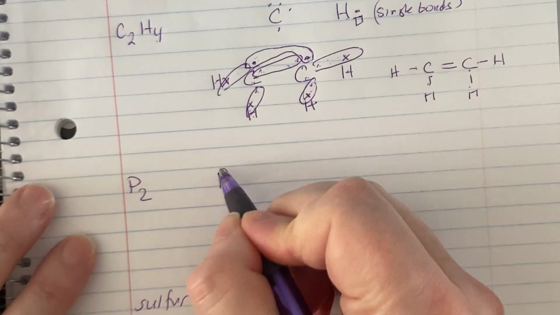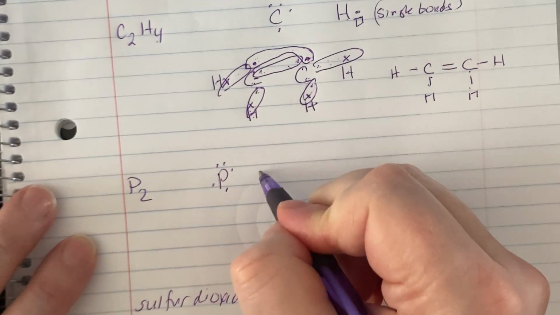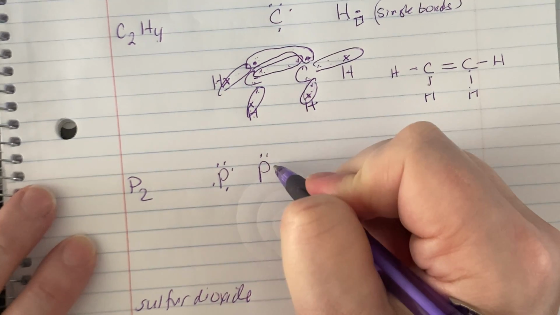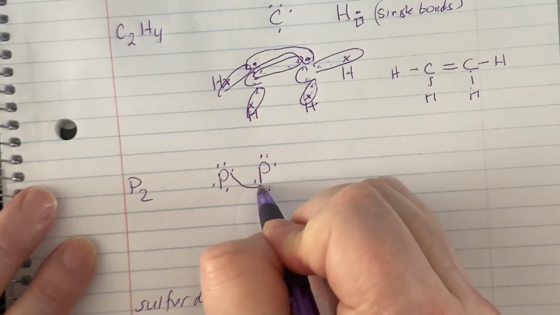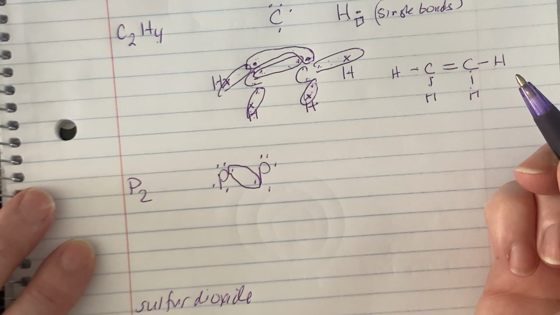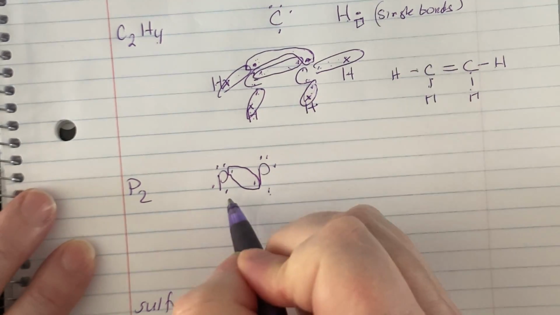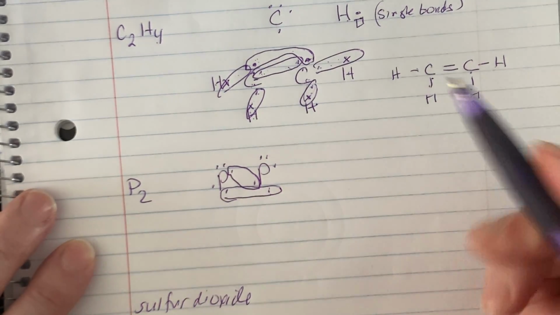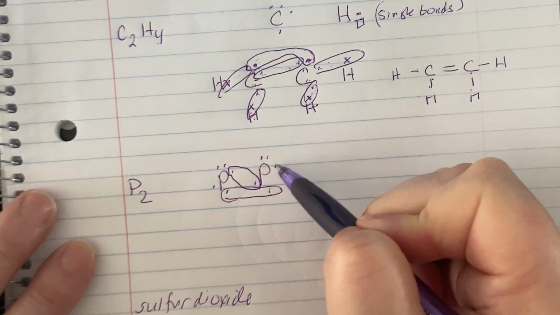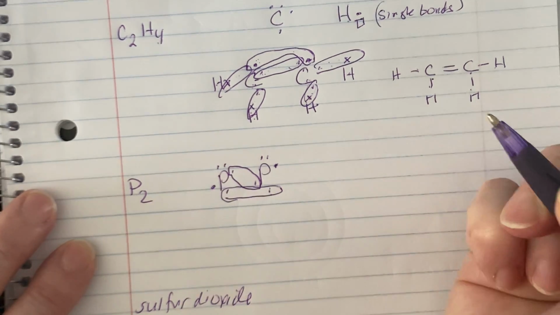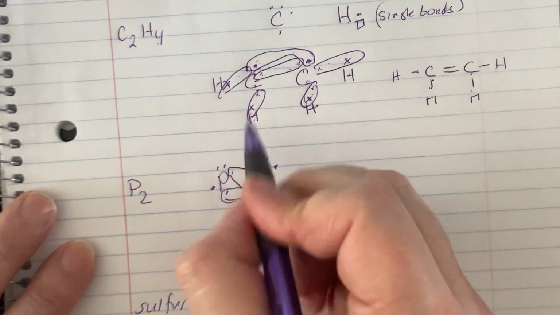P2, phosphorus, group 15, so 5 valence electrons. Okay, in this case, it's kind of like two central atoms again, because there's only the two guys there. So I start with a single bond. Are they happy? No, because 2, 4, 5, 6, they're not meeting that octet rule. So now, are they happy? 2, 3, 4, 5, 6, 7. Nope, not happy. Plus, they have a lone electron all out there without a partner. He wants to be in a bond or with a partner, if at all possible.